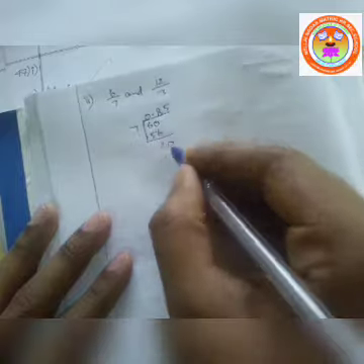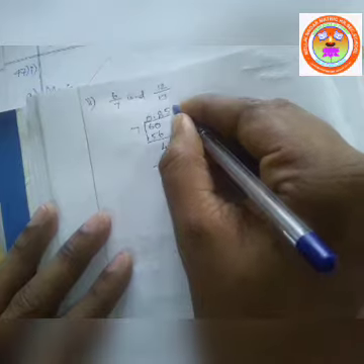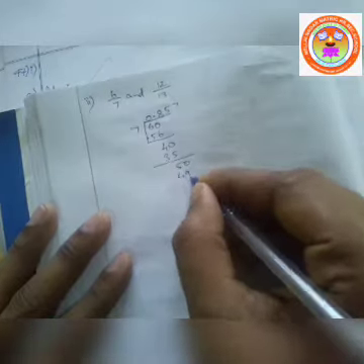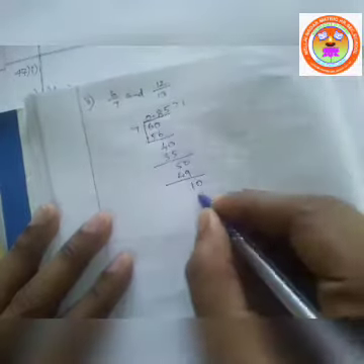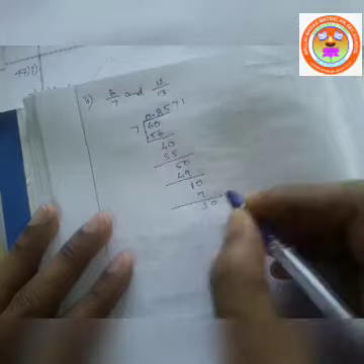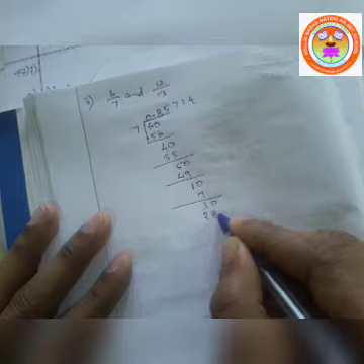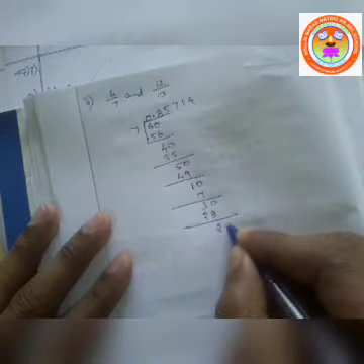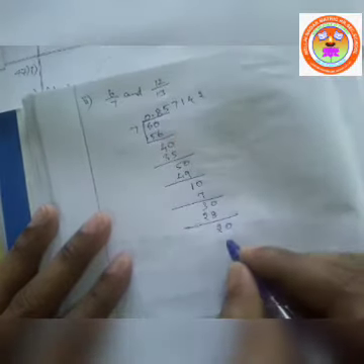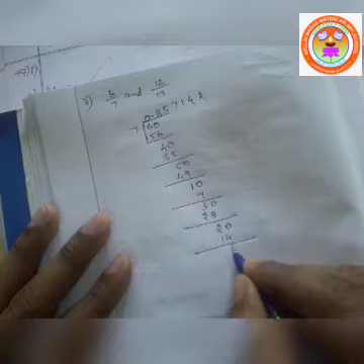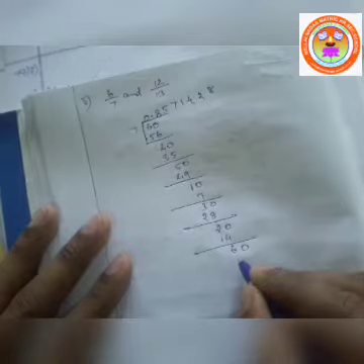5 sevens are 35. The remainder is 5, include 0. 7 sevens are 49. The remainder is 1, include 0. 1 seven is 7. The remainder is 3, include 0. 4 sevens are 28. The remainder is 2, include 0. 2 sevens are 14. The remainder is 6, include 0. Again 8 sevens are 56.